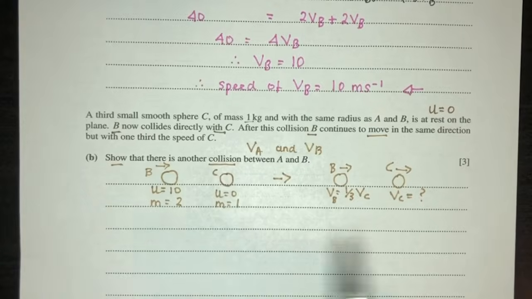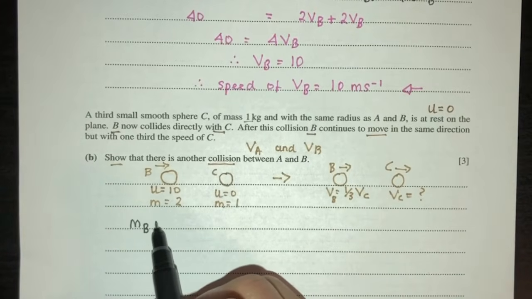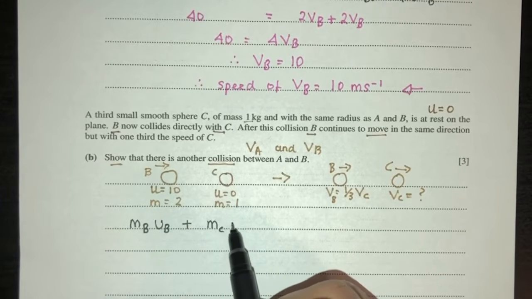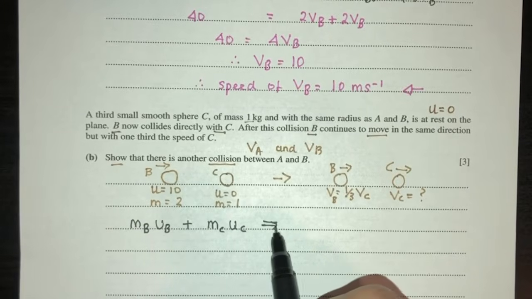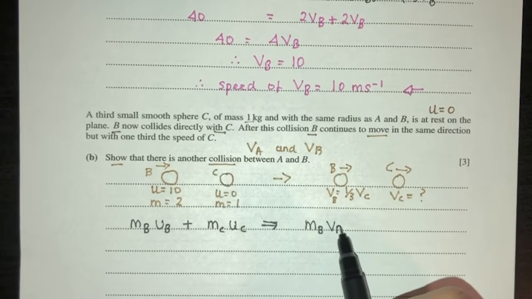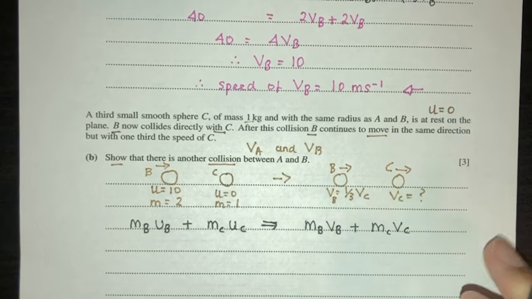The initial momentum is given by mass of B times initial speed of B plus mass of C times initial speed of C, equal to mass of B times final speed of B plus mass of C times final speed of C.